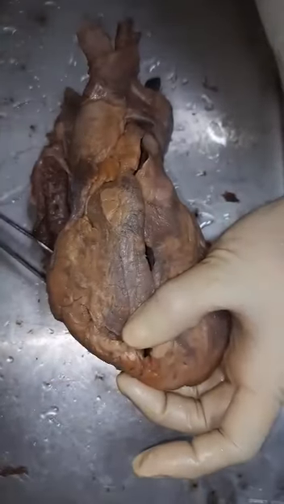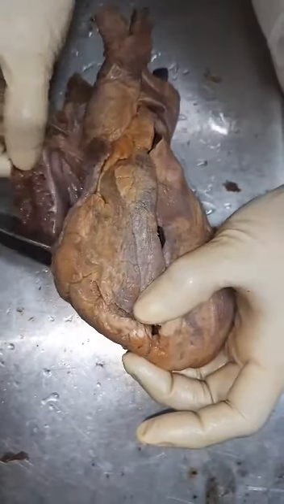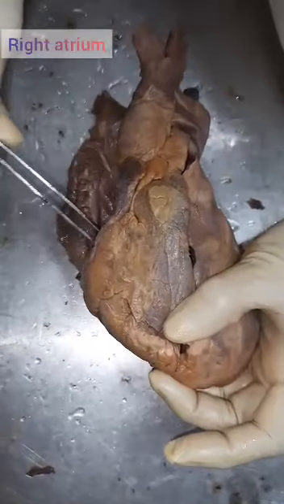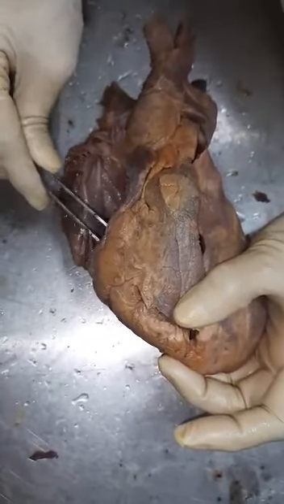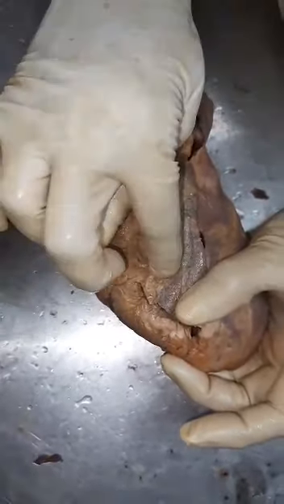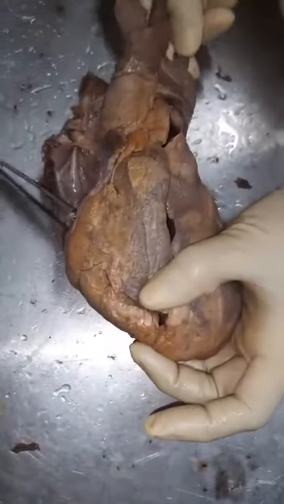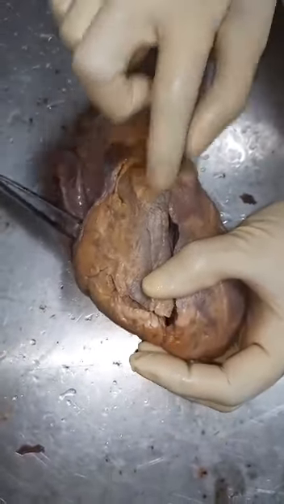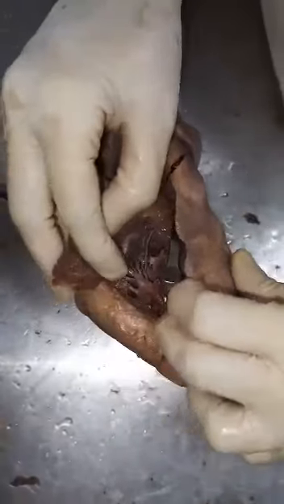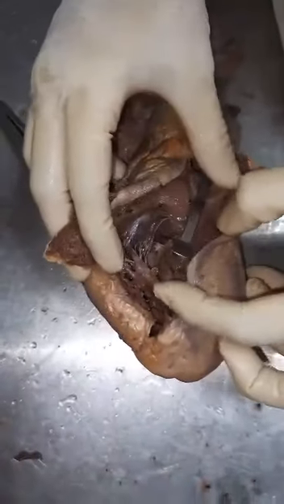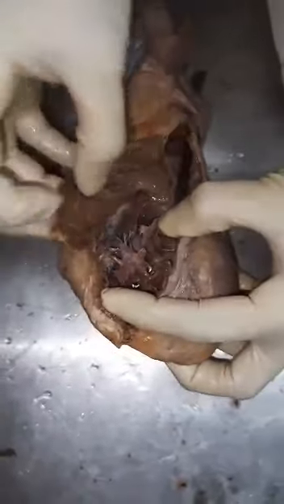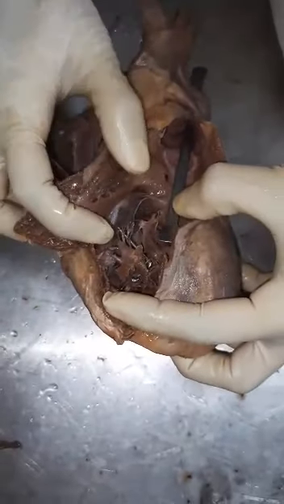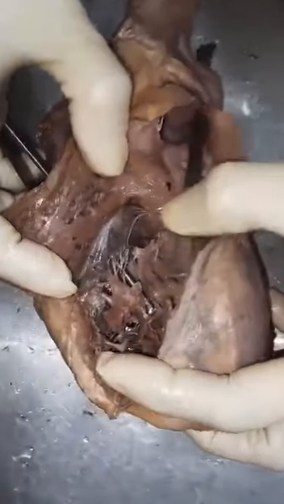And we are going to see the interior of the right ventricle. This is the right atrium. So my forceps is through the tricuspid orifice from the right atrium to the right ventricle, and this is through the pulmonary trunk into the right ventricle. Now this is the interior of the right ventricle.